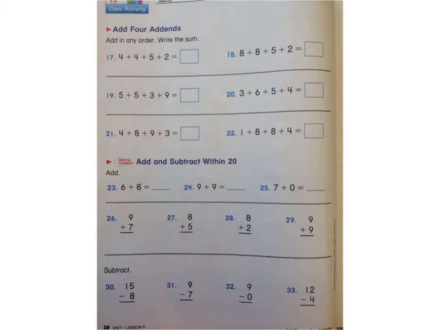Okay, so this is page 28 in your student activity book. And this page is going to seem a little bit different than the one before because you are now adding 4 addends. So this is going to be one of those same situations, is what kind of strategies can I use to add these numbers to make it a little bit easier for myself. So for instance, for number 17, if I look at 4 plus 4 plus 5 plus 2, so I have 4 addends now I have to add together. How can I figure out how to add these to make it easiest to add in my head?